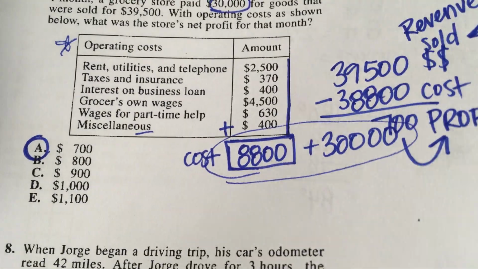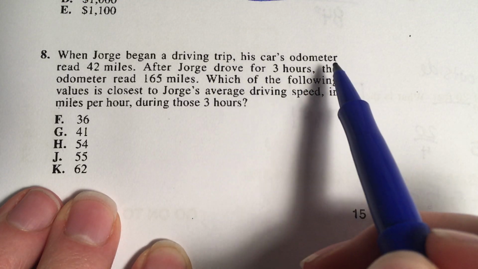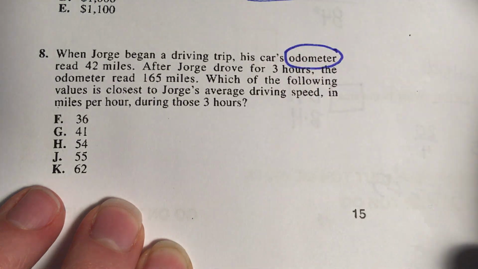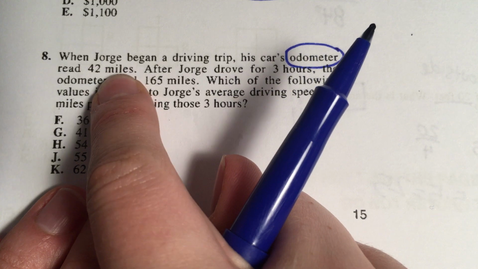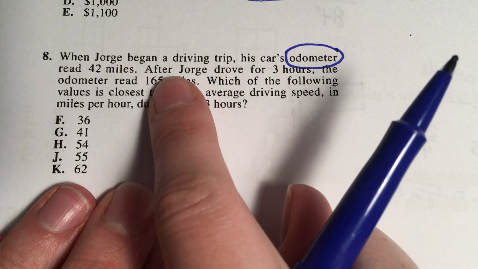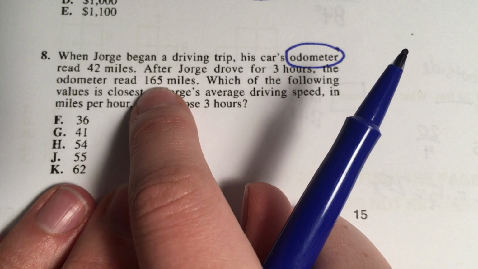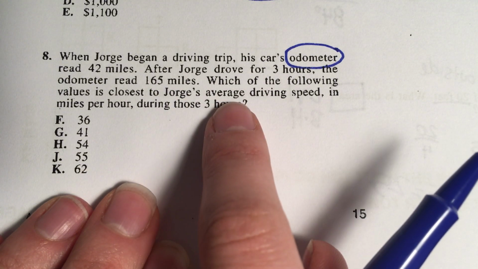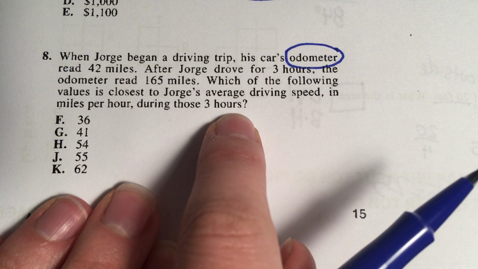For number 8, it says, when Jorge began a driving trip, his car's odometer read 42 miles. So that thing that tells you how many miles his car has ever gone only says 42, so he must have a brand new car. After Jorge drove for 3 hours, the odometer read 165 miles. Which of the following values is closest to Jorge's average driving speed in miles per hour during those 3 hours?